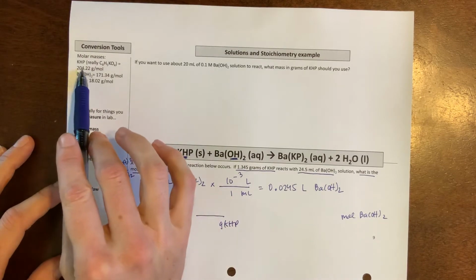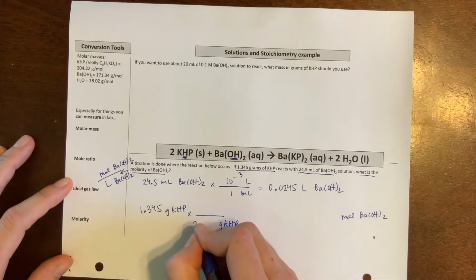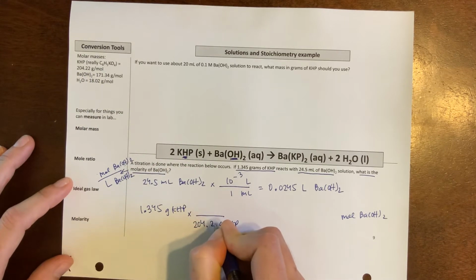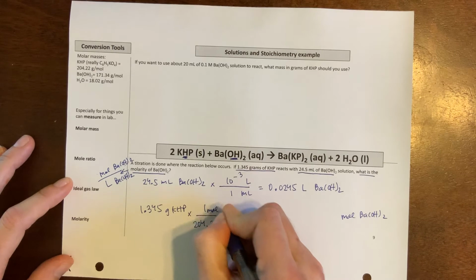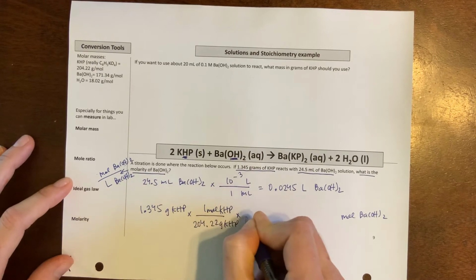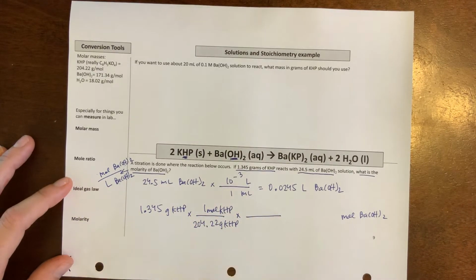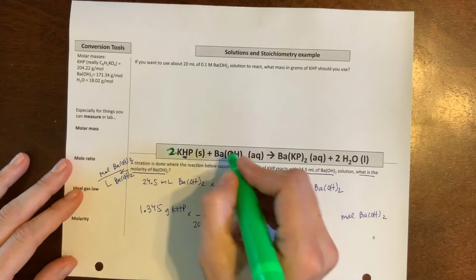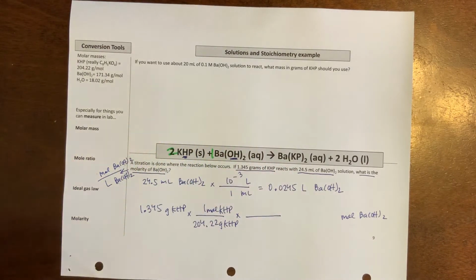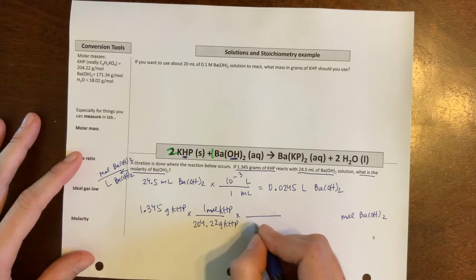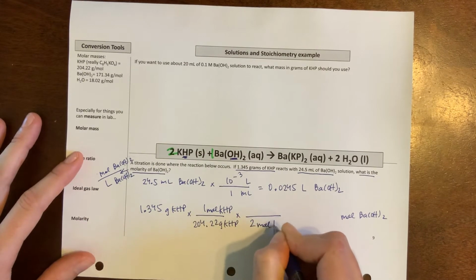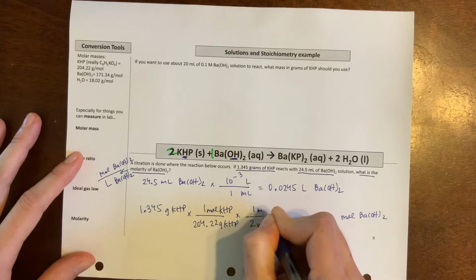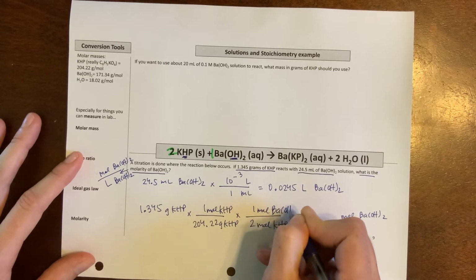Look up here, you were provided with the molar mass, so save yourself some work. 204.22 grams, 1 mole of KHP. And now I say, hey, I just need to switch chemicals. So where do I go to switch chemicals? Mole ratios, right? 2 KHPs react with 1 barium hydroxide. So that's 2 moles of KHP, 1 mole of barium hydroxide.